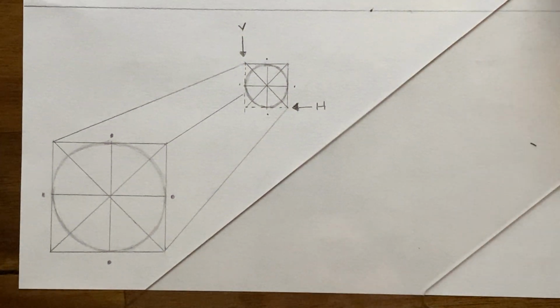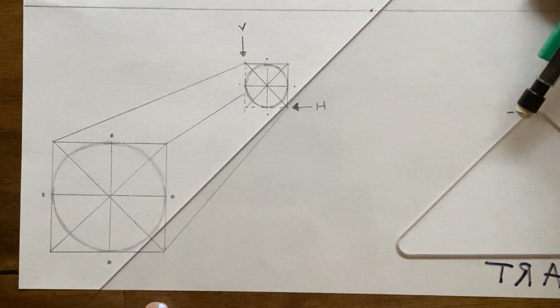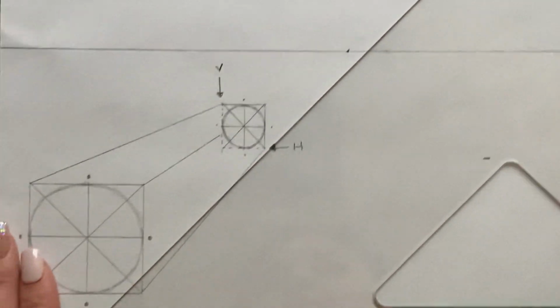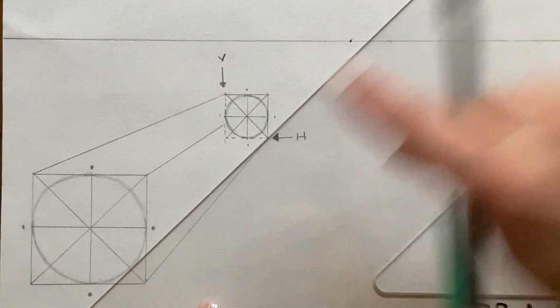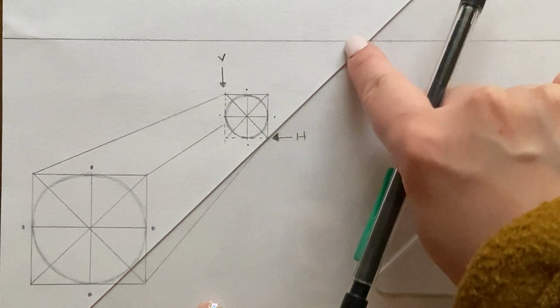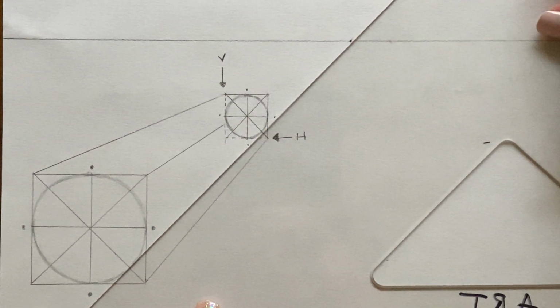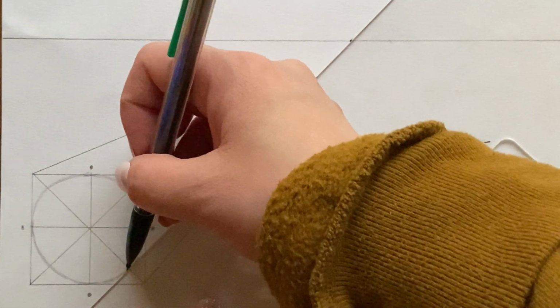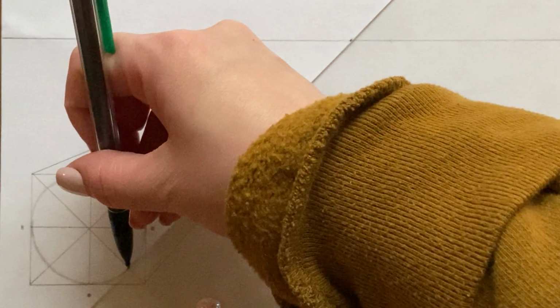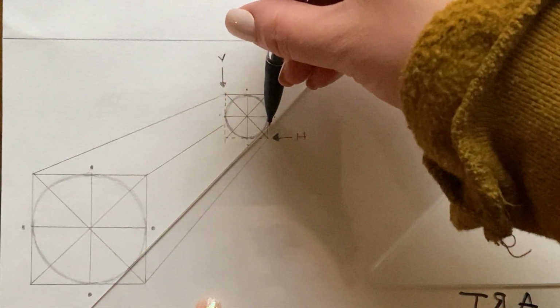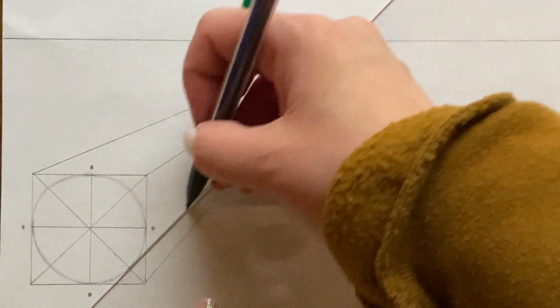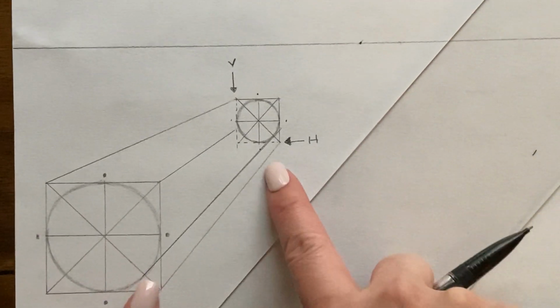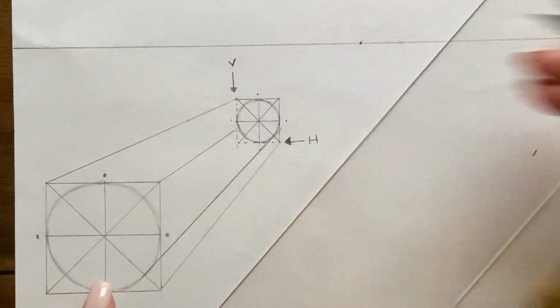You need to take your triangle, and what you need to do here is very carefully line up the edges of your ellipses with the vanishing point. So you want to try to get all three lined up as close as possible, and you want to draw a line connecting your two ellipses.